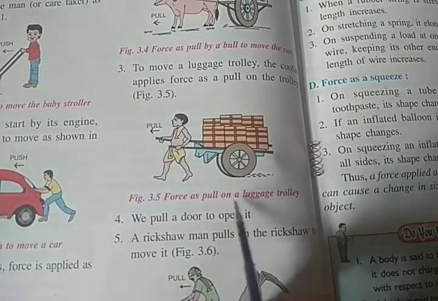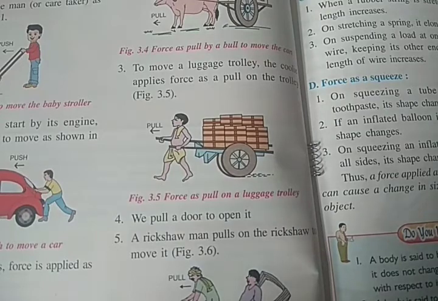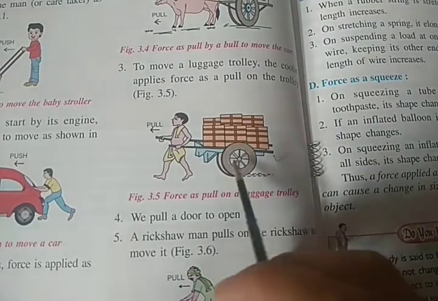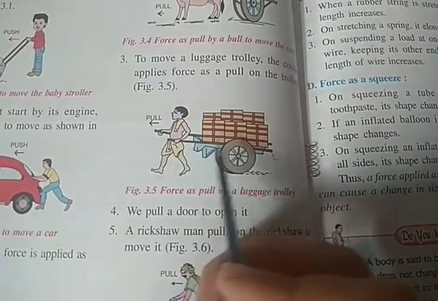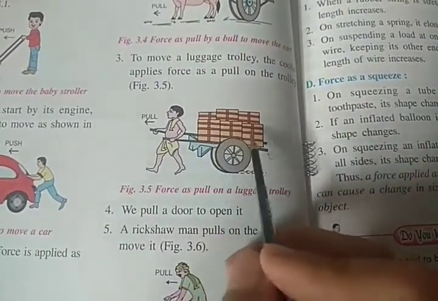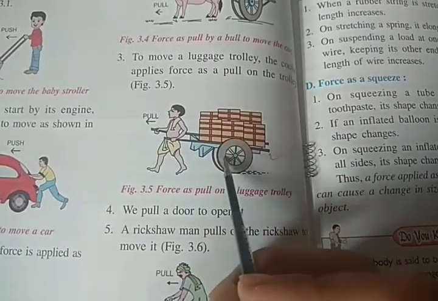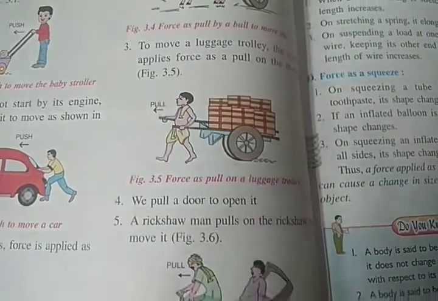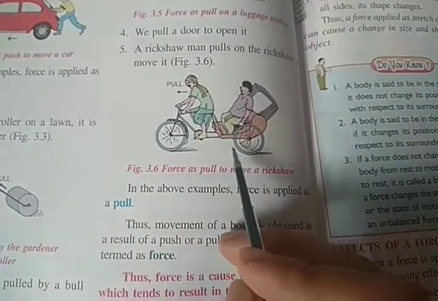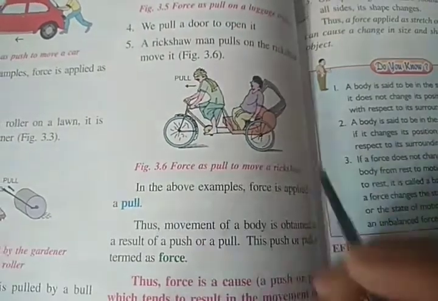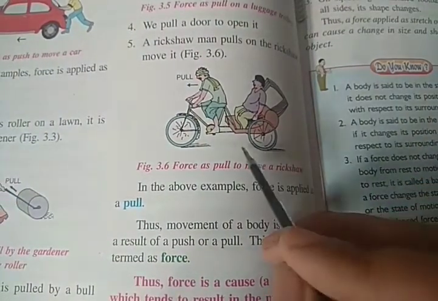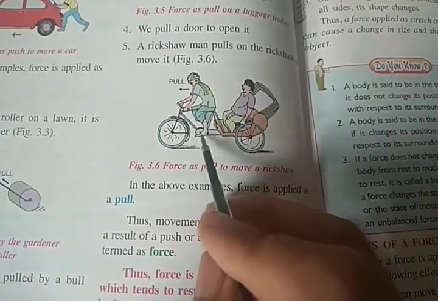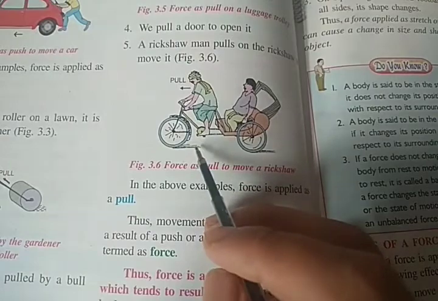Force as pull on a luggage trolley. You must have seen this kind of thing, or in Darjeeling, you must have seen people pull water in buckets. They have about 10 buckets, and they pull the buckets like this in a trolley. So that is applying force as a pull. Rickshaw puller. You must have seen in Siliguri something like this. He is pulling the rickshaw by applying a force on the pedals, of course.